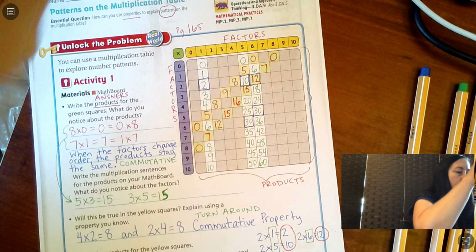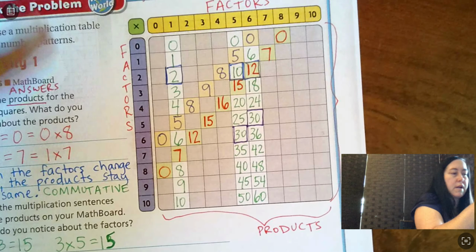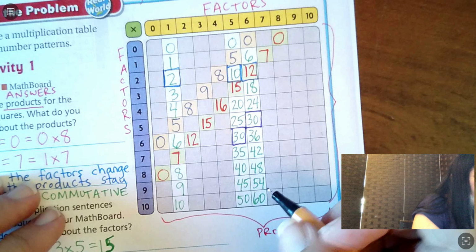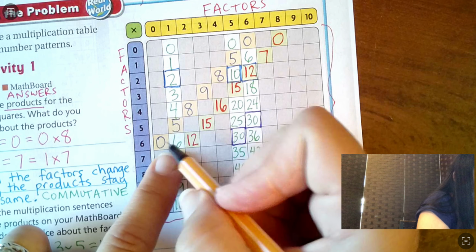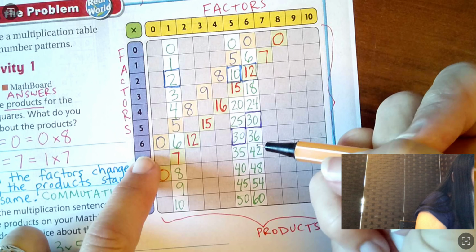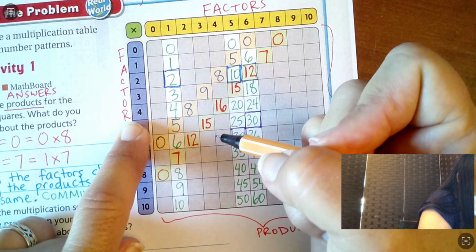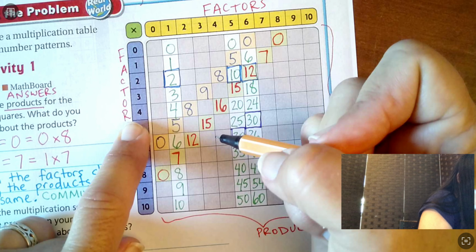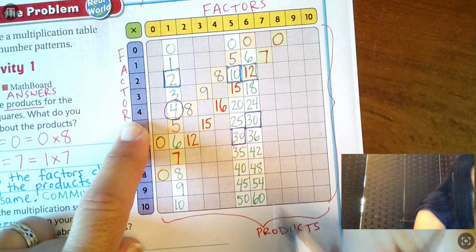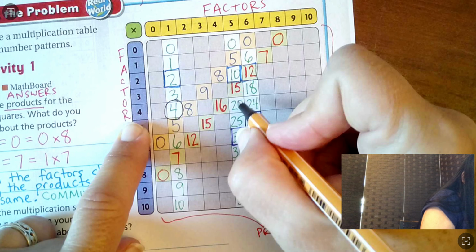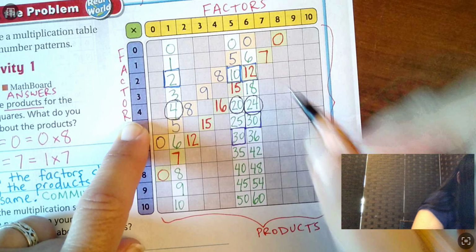So let's take a look one more time. Let's look at one more and see that distributive property. Okay? So let's try 6. I know we already used that. Let's try 4. All right, so 4 times 1 is 4, and 4 times 5 is 20. 4 times 6 is 24.